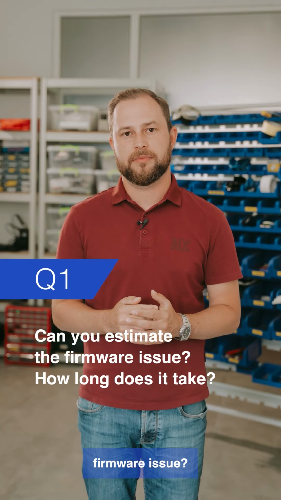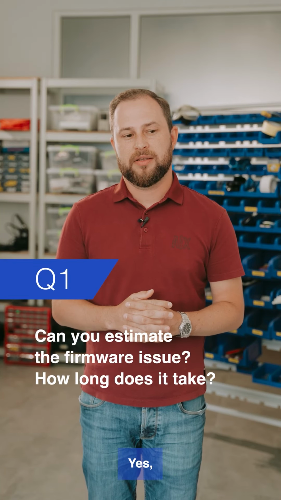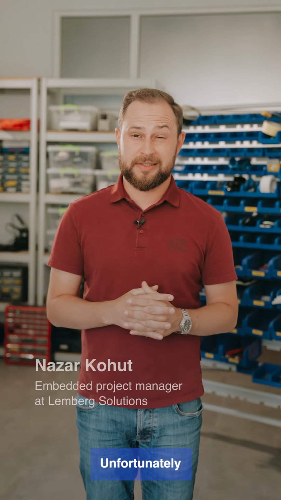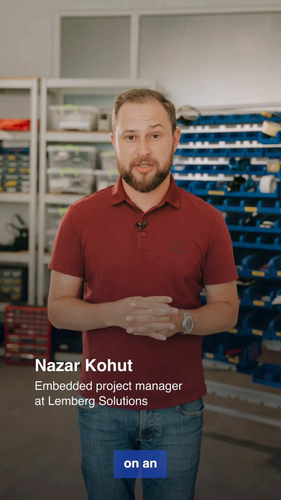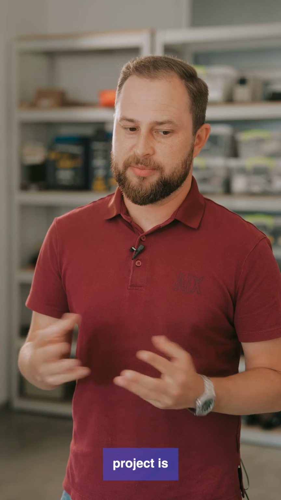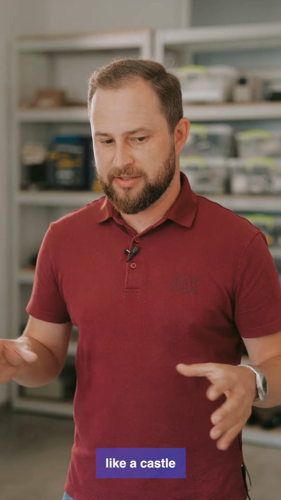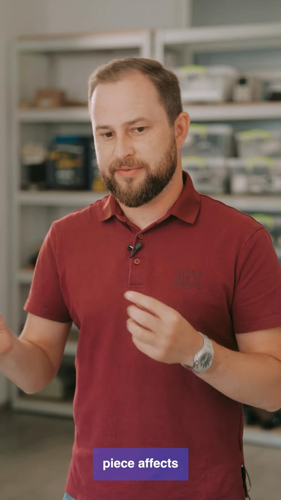Can you estimate the firmware issue? How long does it take? Yeah, the firmware issue. Unfortunately, it's very hard to estimate on an embedded project, especially because an embedded project is like a castle built of Legos. So one piece affects another piece.